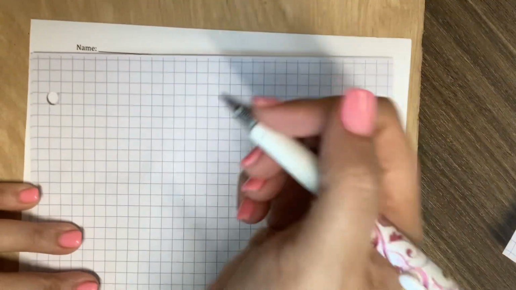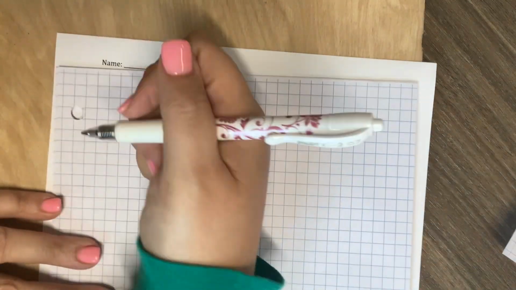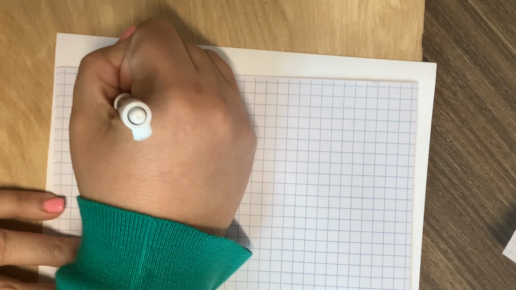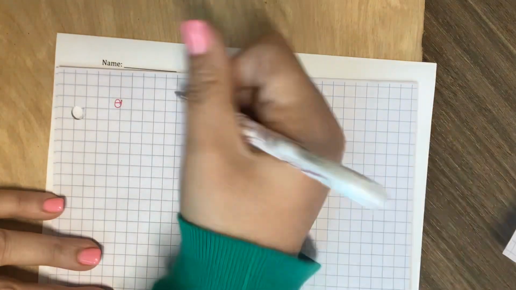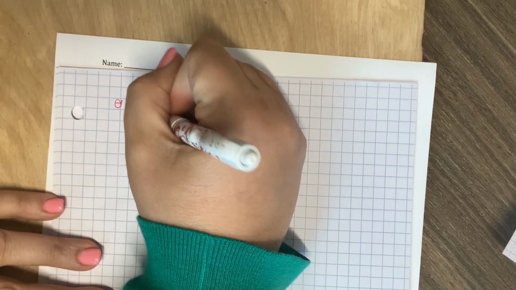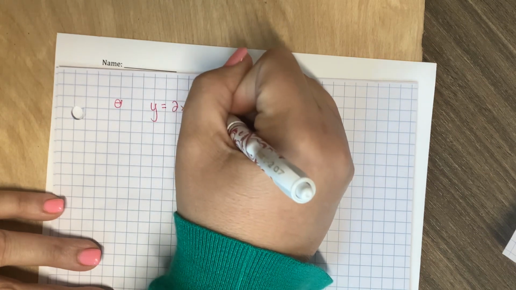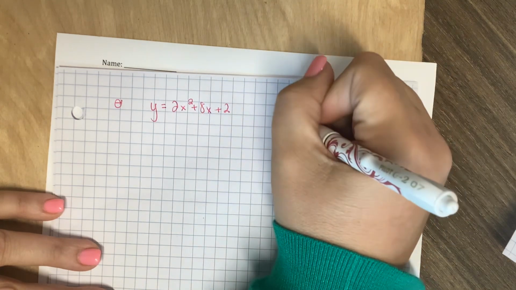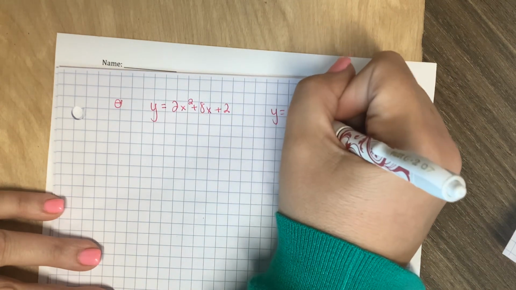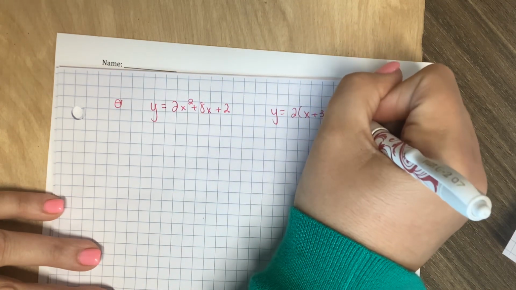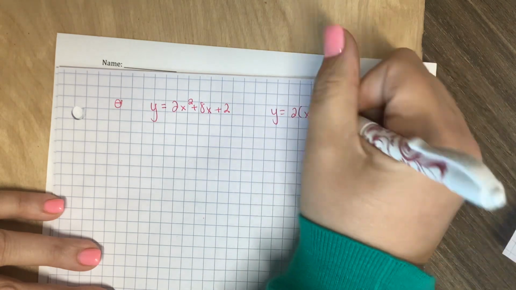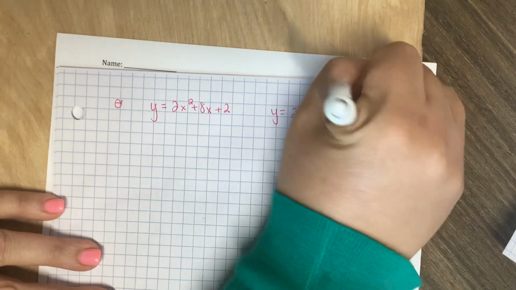Guys, do not get mixed up here. When we have, this is E, not D, okay? We have 2 forms. We have standard form, which was 2x squared plus 8x plus 2. And we had graphing form, which is y equals 2 times (x plus 3) squared, I meant (x plus 2) squared, minus 6, okay?